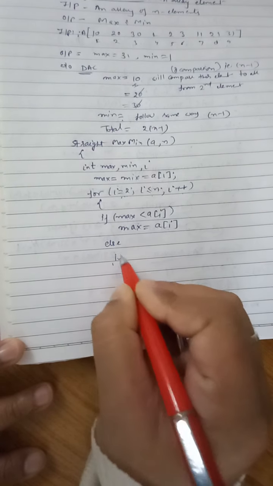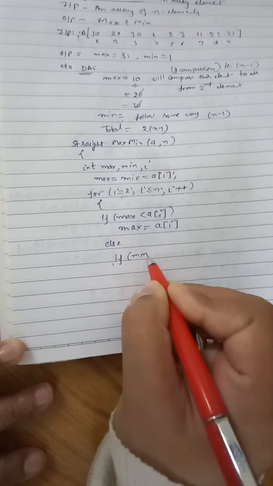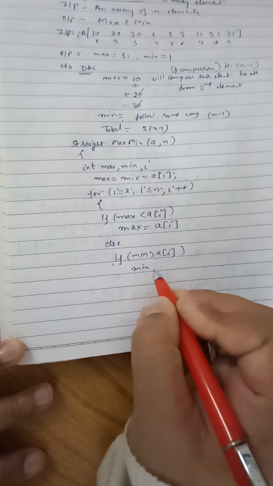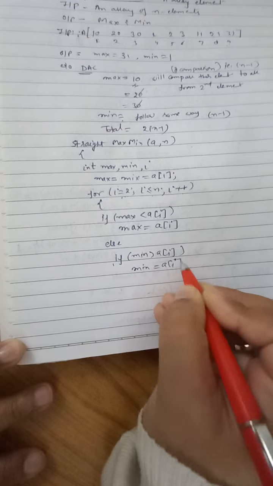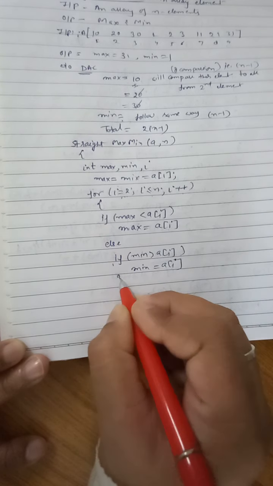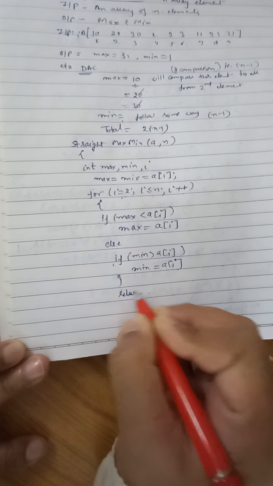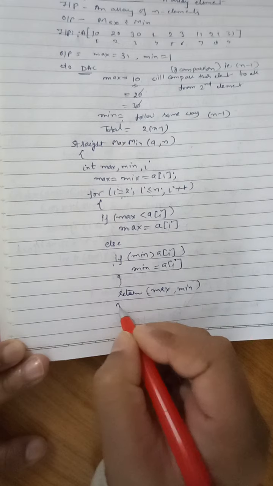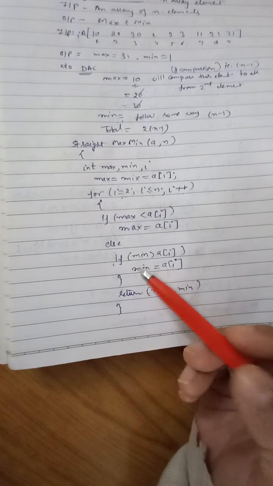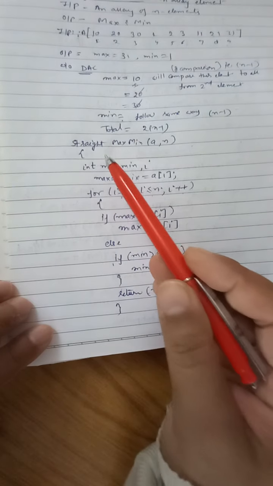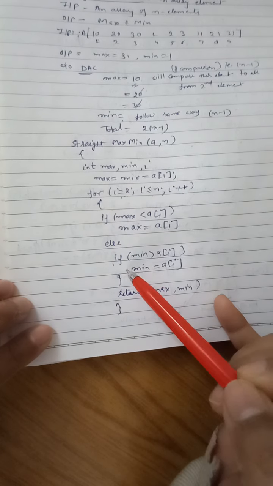Else, if minimum is greater than array of i, then we are assigning this value to the minimum. This way it will work. And after that it will return max, min, and closing of the min function. This is closing for the for loop.